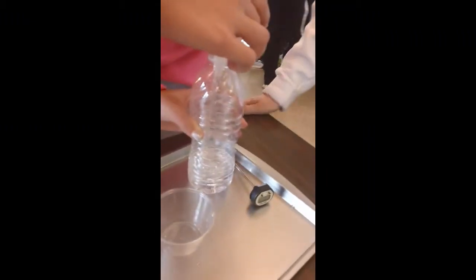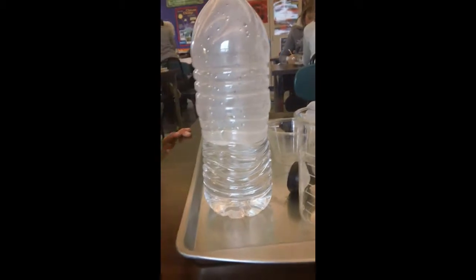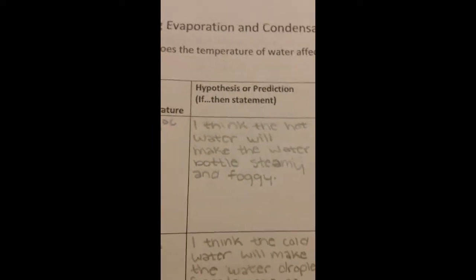I'm really bad at narrating. So then we're going to test what happens on the cold water when we close the cap. The hot water is already starting to fog up. I'm just going to say what it's doing right now. The hot water fogged up a lot. Got steamy, just like our hypothesis.